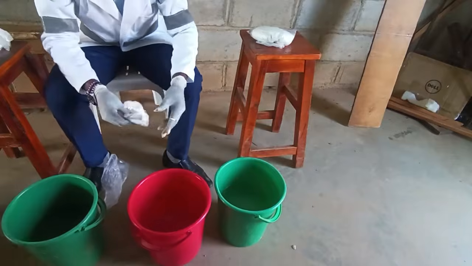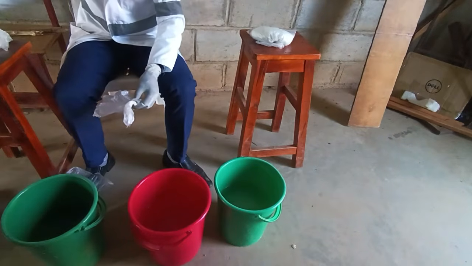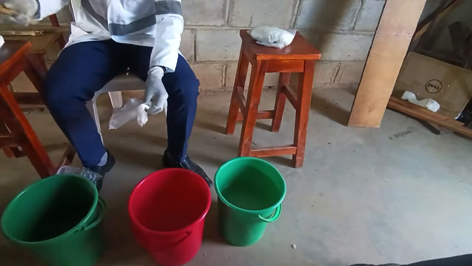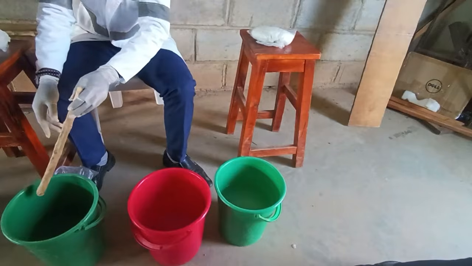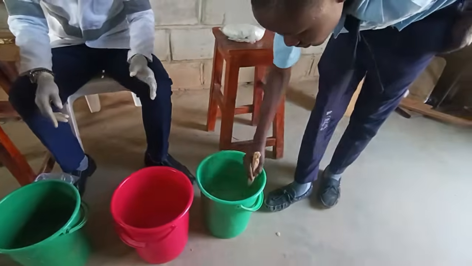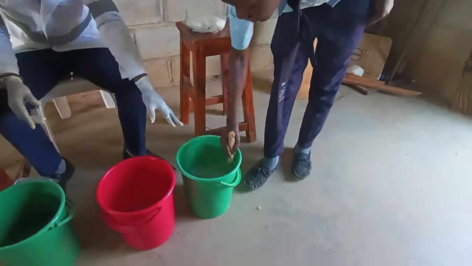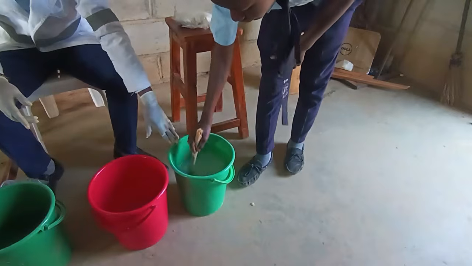So we have caustic soda. Let's have another person. Now let's have the lady who is going to come and mix for us this one. Okay, for you, you mix for us another one. Okay, Christopher, dissolve for us that. So what you're doing here is dissolving the 0.5 kilograms of caustic soda.